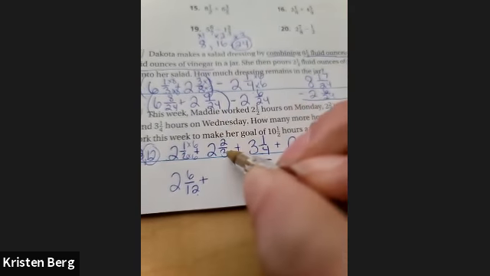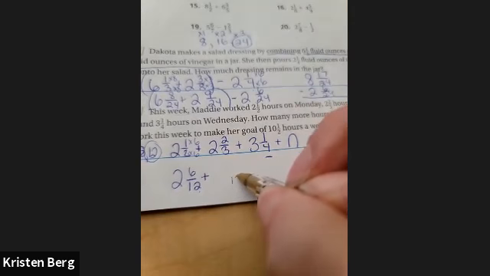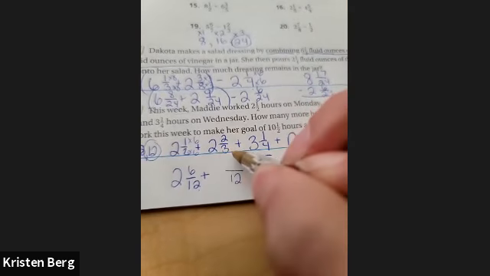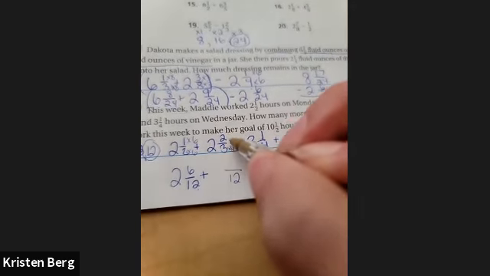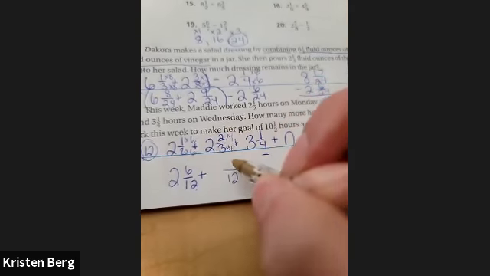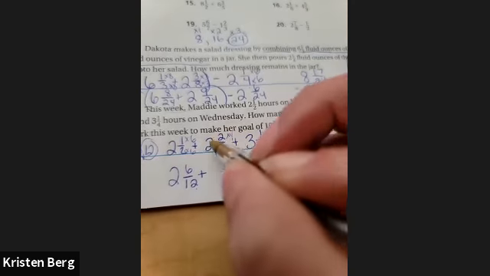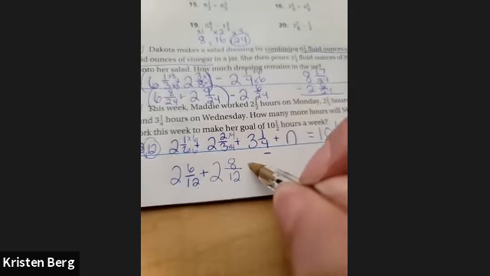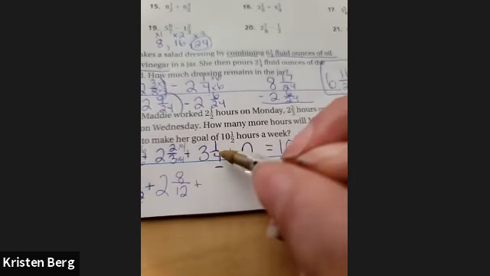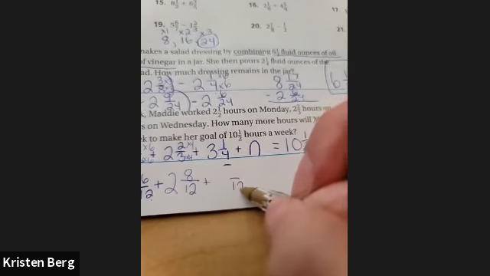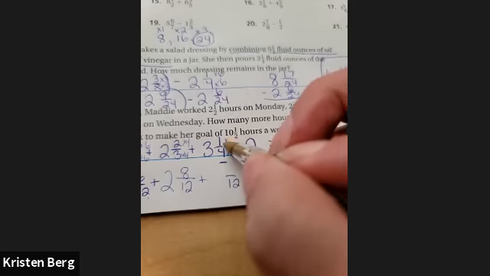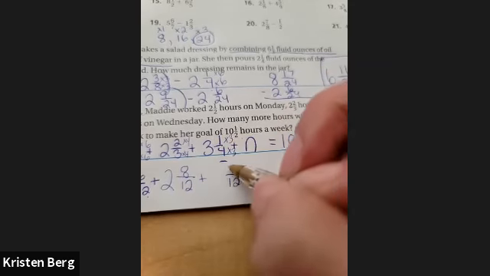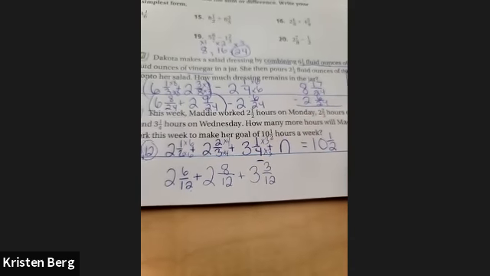Plus, here, what do I do to a 3 to get it to my common denominator of 12? I times it by 4 and this by 4. That would be 8/12. And then my whole number still remains a 2. Plus, what do I do to a 4 to get it to 12? I times that by 3 and this by 3. So 3 times 1 is 3. And that would be 3 and 3/12.